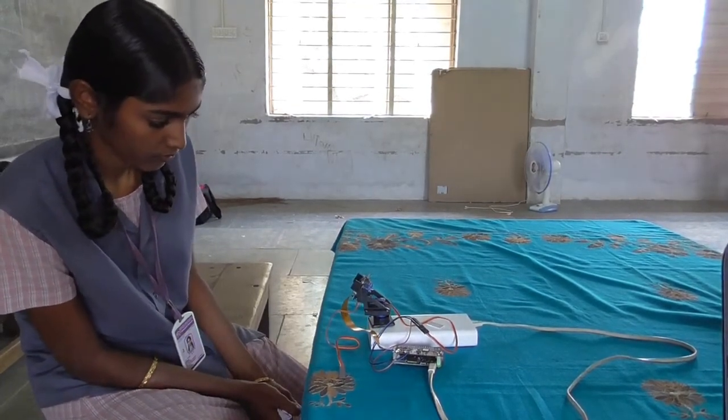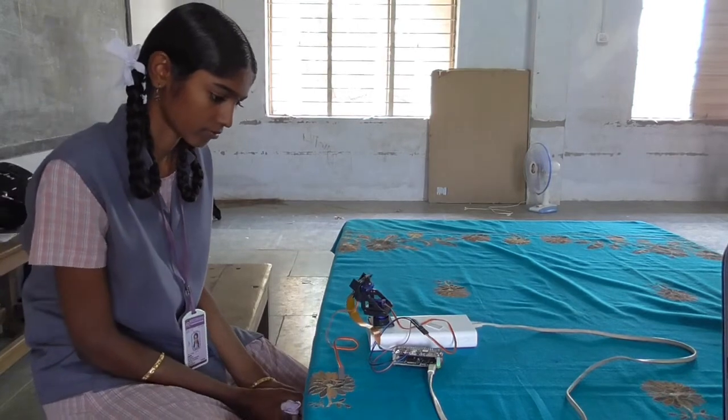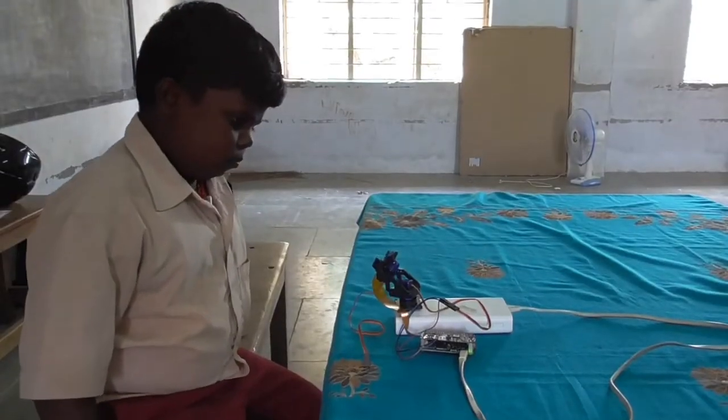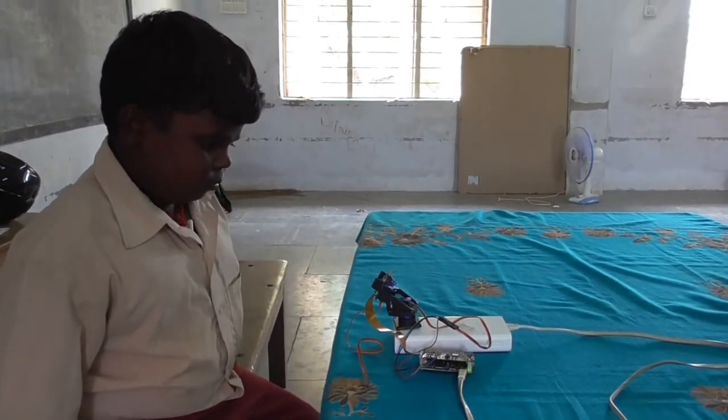We are going to see how face tracker works. We have used a Google Edge device and a servo motor setup for this project. Let us see how this project works.